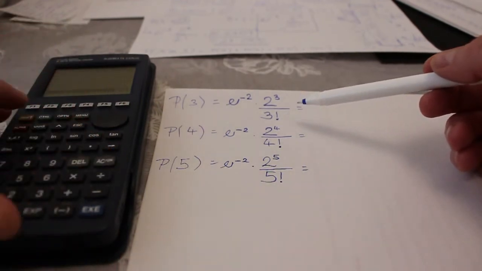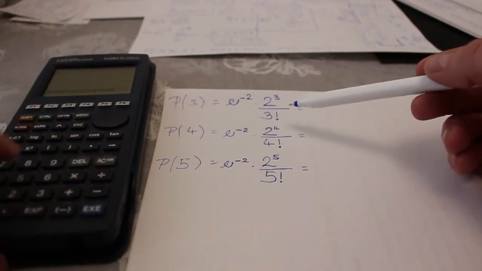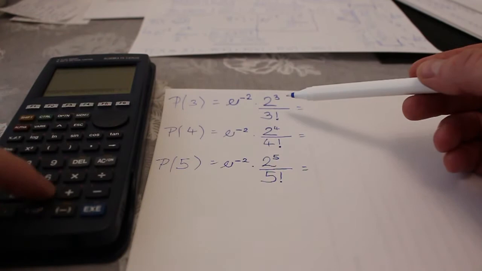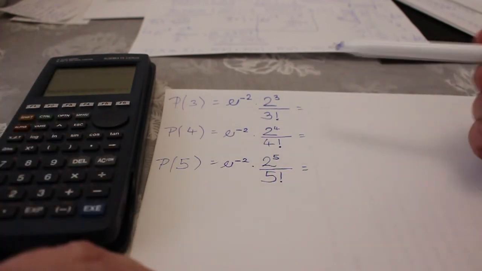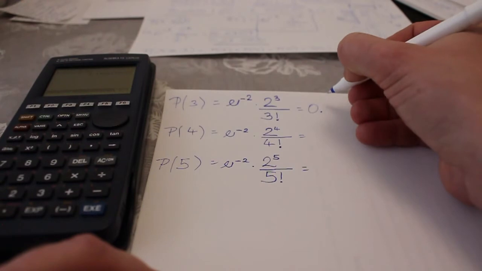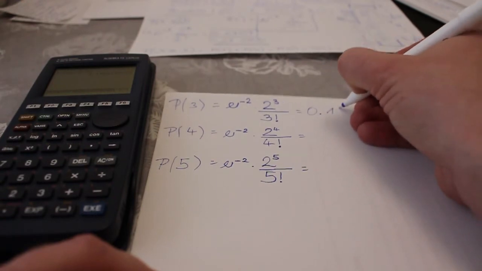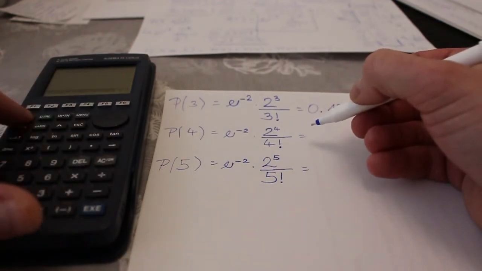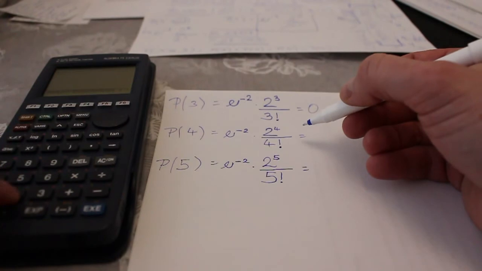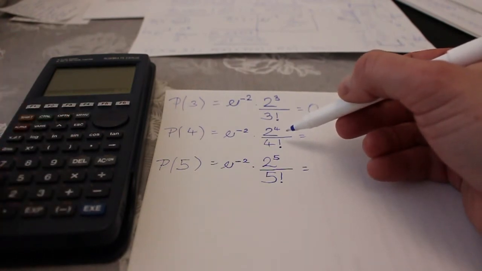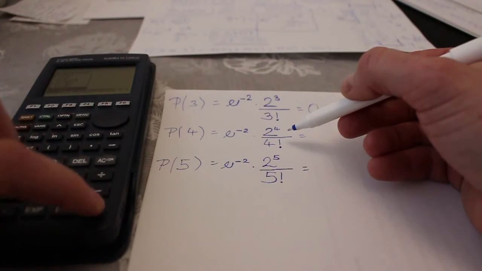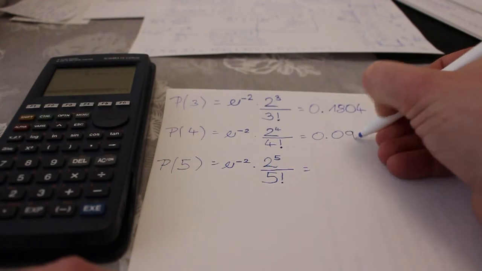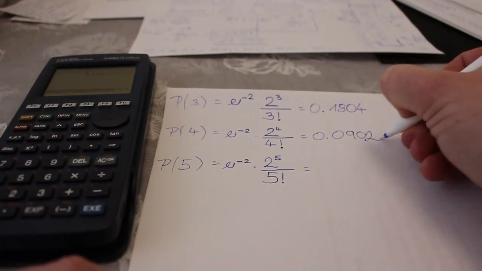So I will use the calculator. Again, Euler powered by minus lambda times 2 powered by 3 divided by 3 factorial. Enter. 0.1804. Euler powered by minus lambda times 2 powered by 4 divided by 4 factorial. 0.0902.